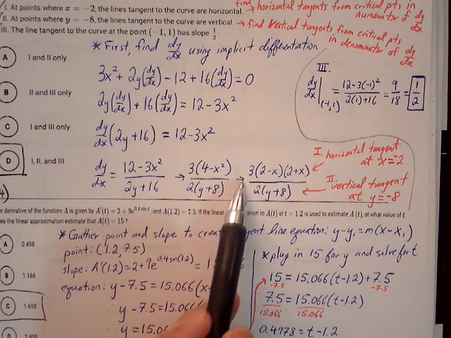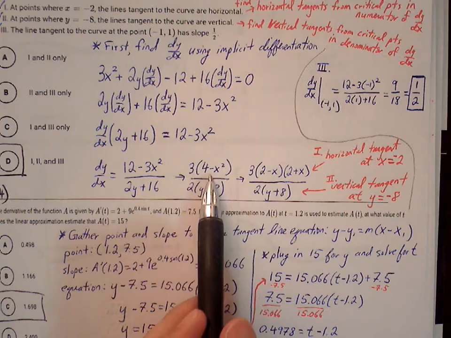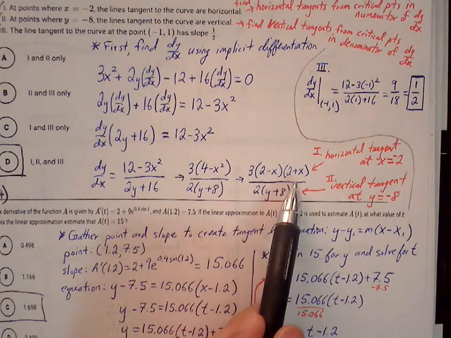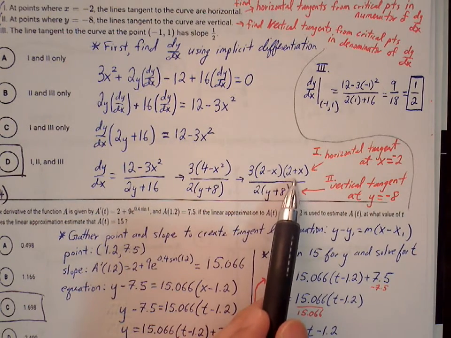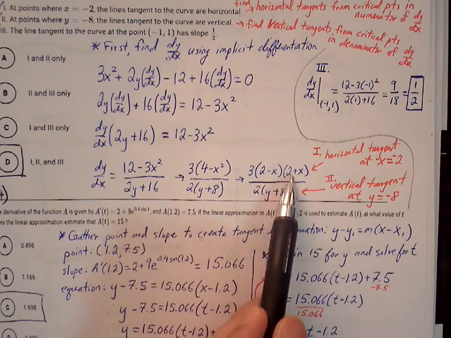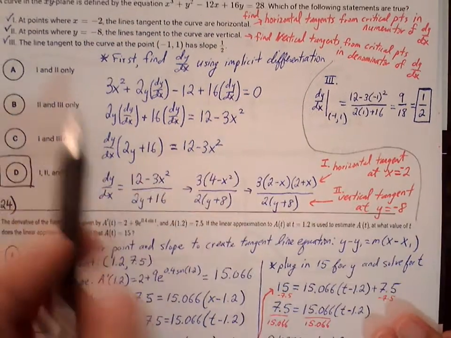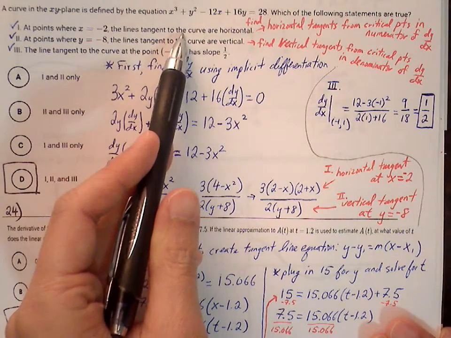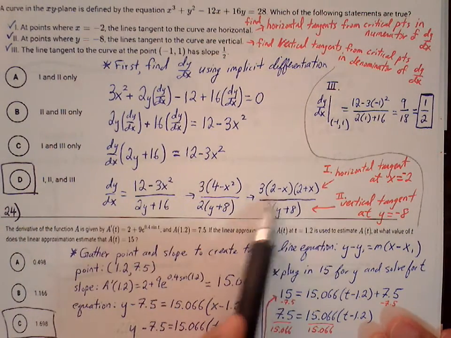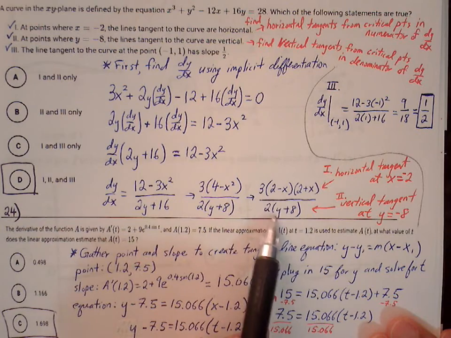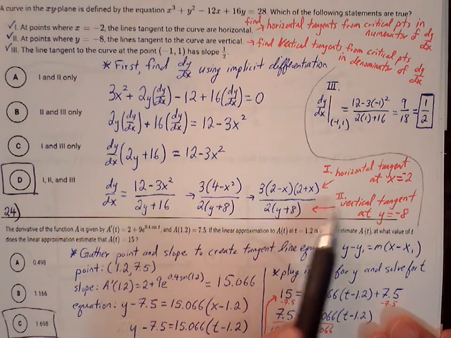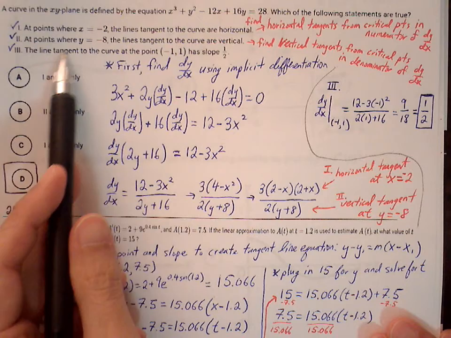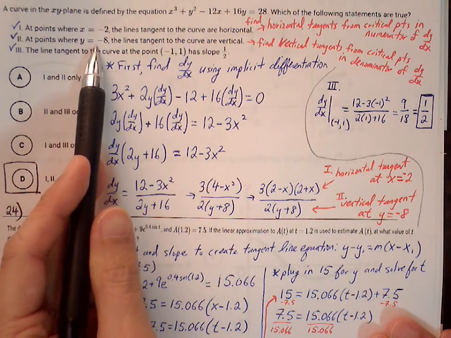So let's set the numerator equal to 0. I can factor 4 minus x squared to be 2 minus x, 2 plus x. I find horizontal tangents being 2 and -2, and -2 is one of the answer choices that matches my statement, so I know that this is a true statement. Denominator is where I can pull information about vertical tangents, so I set the denominator equal to 0, I get y equals -8, and that matches with statement 2, so that's true as well.